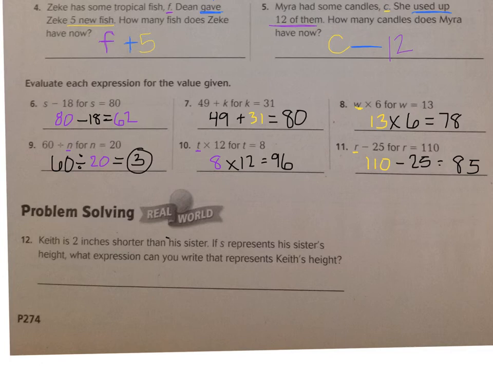On number 12, they wanted you to represent Keith's height being 2 inches shorter than his sister. And shorter is a comparison, so it's subtraction. And we have to know his sister's height first, so we start with sister's height minus how many inches? 2. So S minus 2. That will be the expression to give you Keith's height.